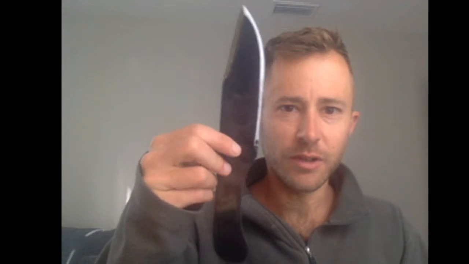Check it out. I made this. I made 2 of these throwing knives yesterday. I gotta say, this is like a really pleasing shape. I think this looks pretty gosh darn good, I have to say, as a throwing knife.